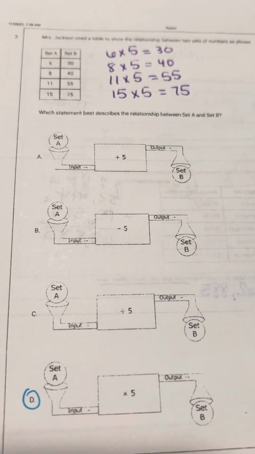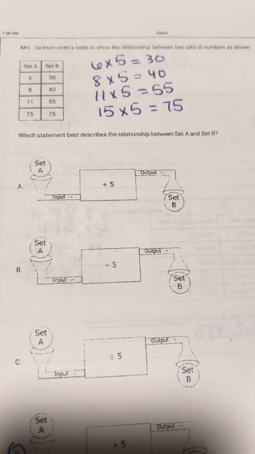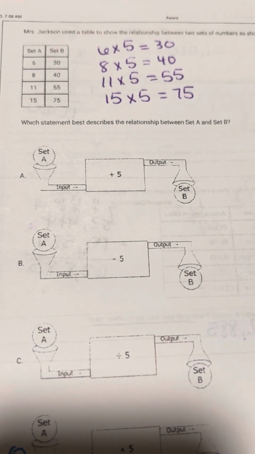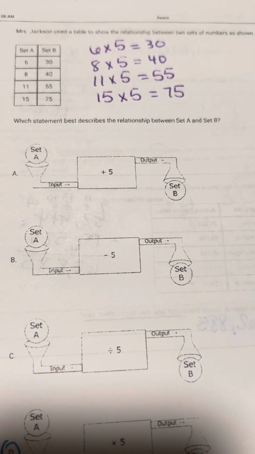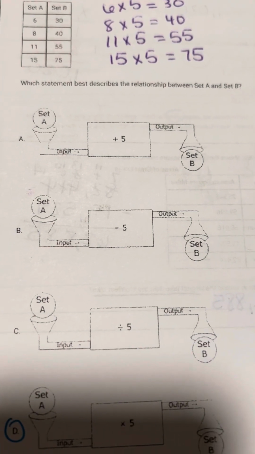Number 3 says Mrs. Jackson used a table to show the relationship between 2 sets of numbers as shown below. Which statement best describes the relationship between set A and set B? So if set A is our input and set B is our output, then all it wanted us to do was to find the rule.